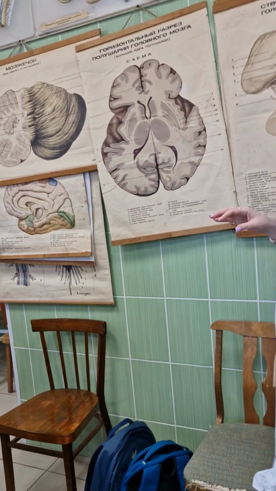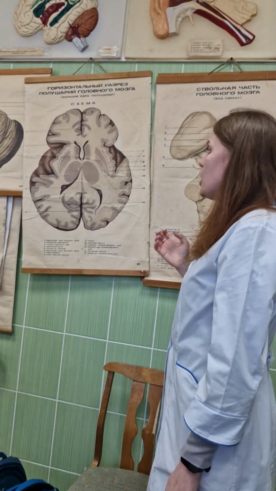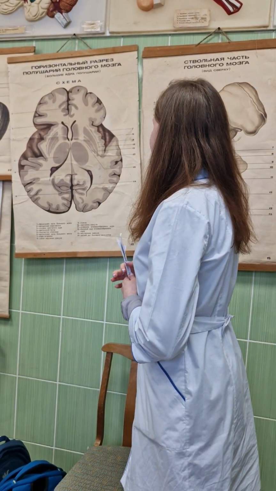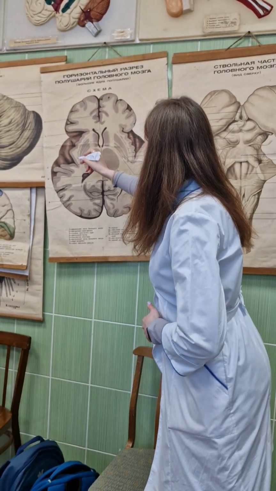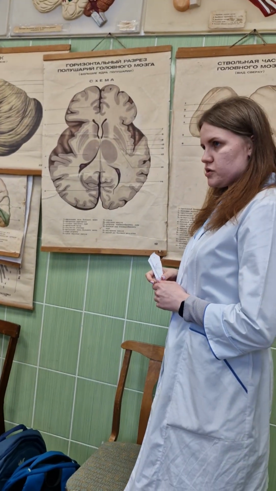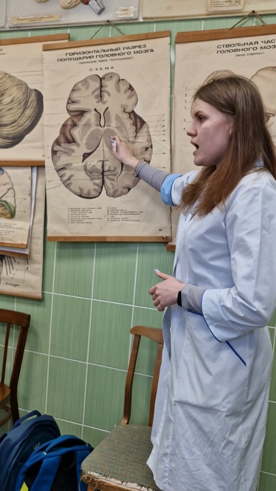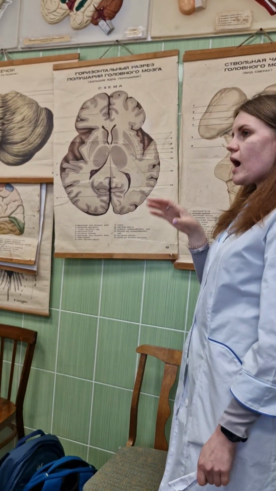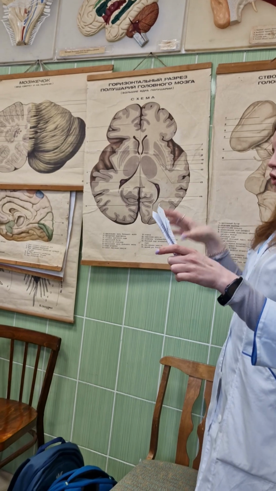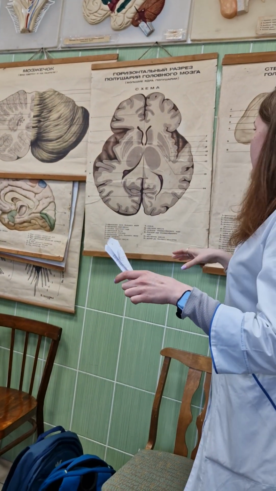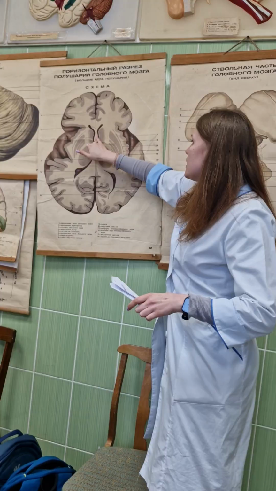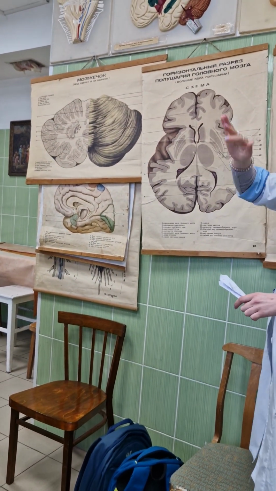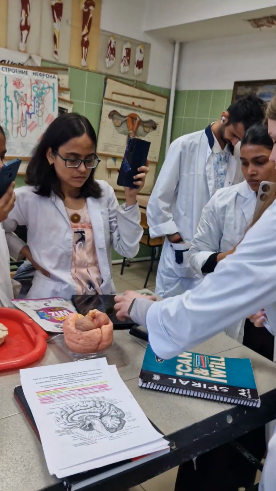This is the corpus striatum. Corpus striatum has two nuclei: nucleus lentiformis and nucleus caudatus. What is this? Thalamus. This is the thalamus. Nucleus caudatus has three parts: caput, corpus, and tail, cauda. And on this section, we can see only the caput.